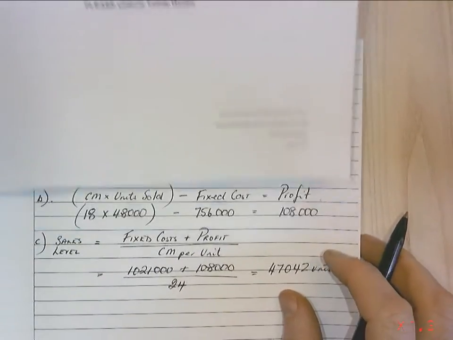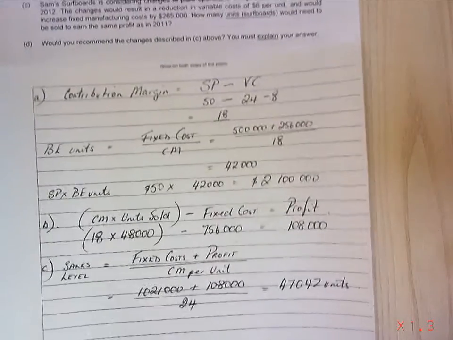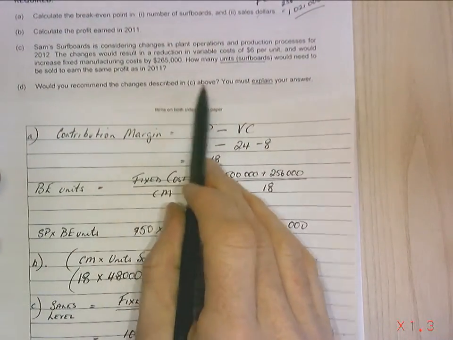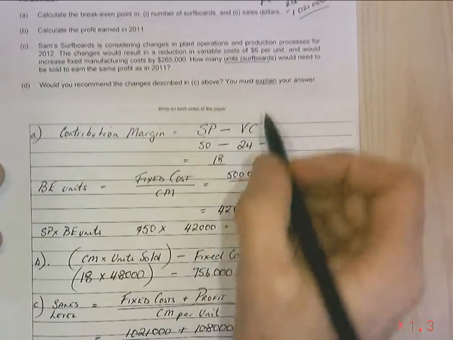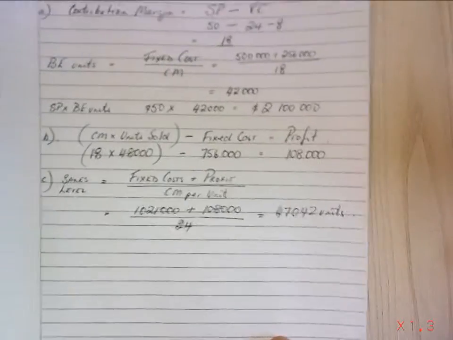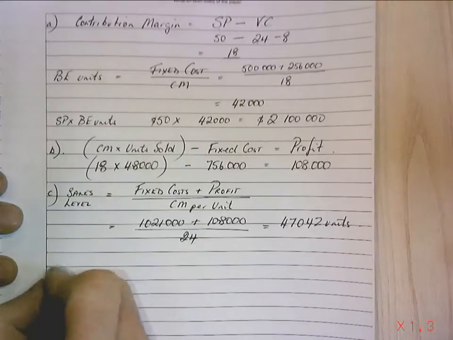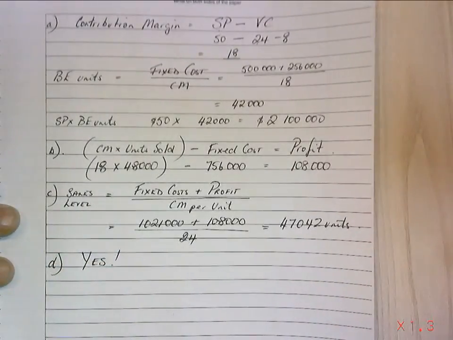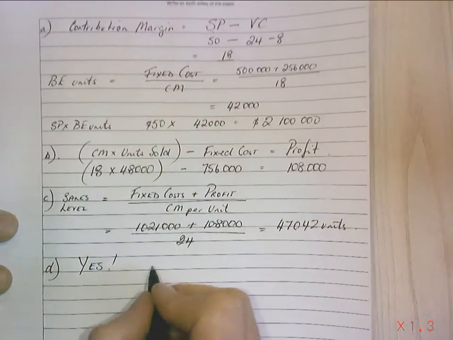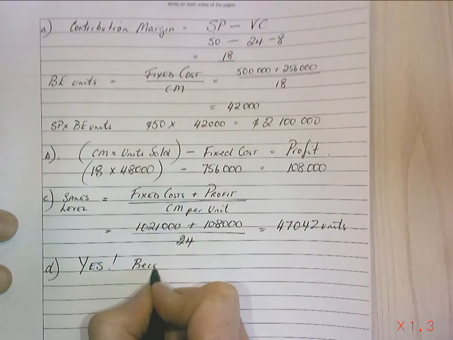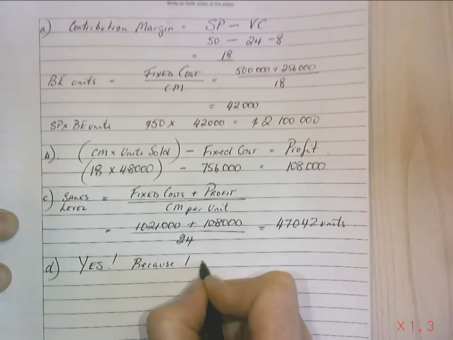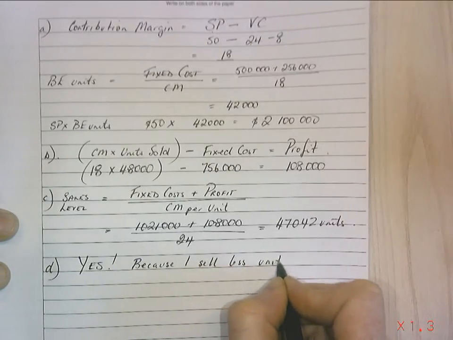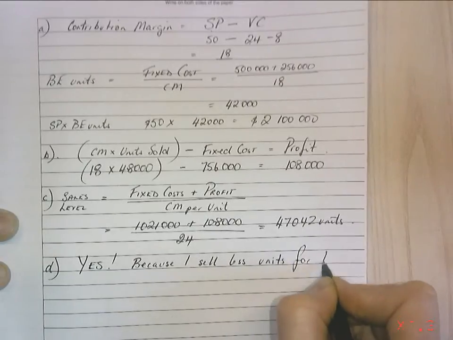And the last part of my question is, would you recommend these changes described in C? Please explain. So would I recommend these changes? Yes. Why? Because I sell less units for the same profit.